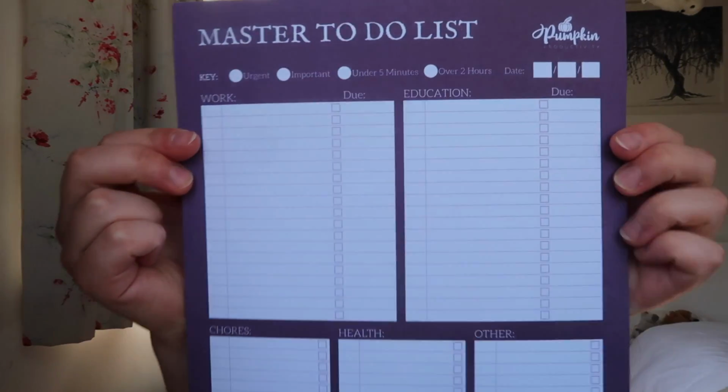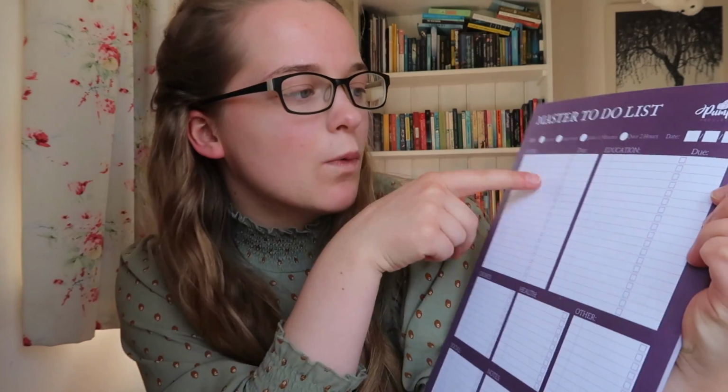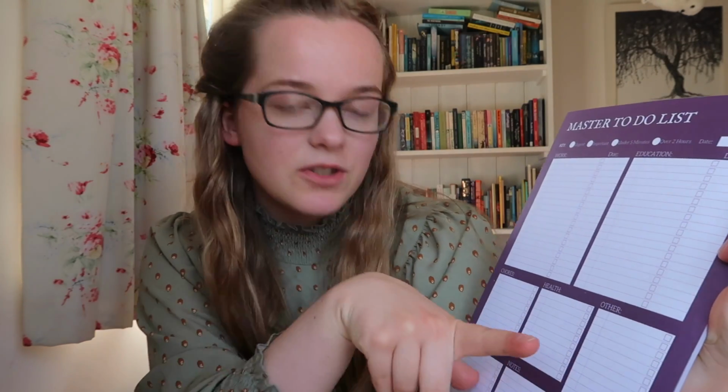So the first thing that I will do when making a timetable is refer to or make my master to-do list. Basically, one thing which I have been quite vocal about in the last year is that I like to use master to-do lists. All of my tasks will be put on one single piece of paper, and as you can see, this list separates it into work, education, chores, health, other, and social.